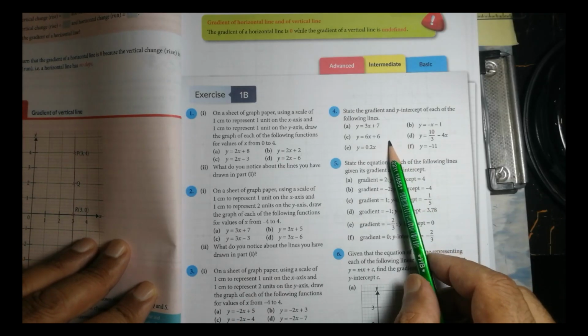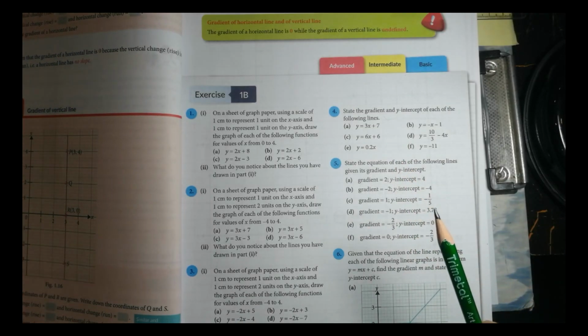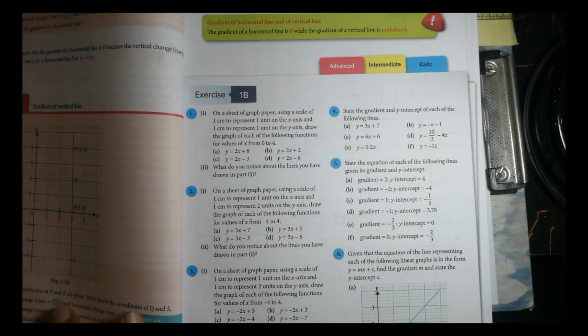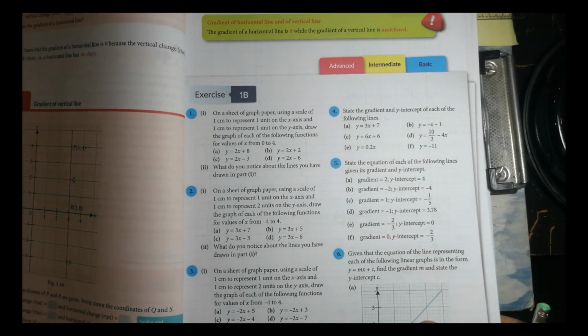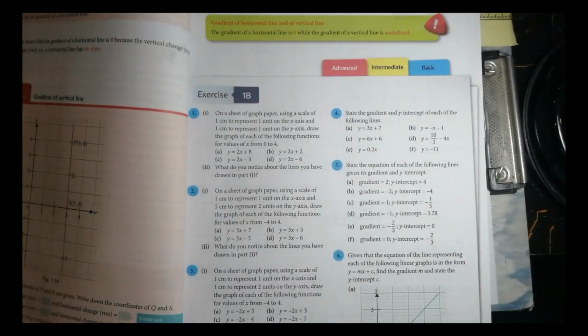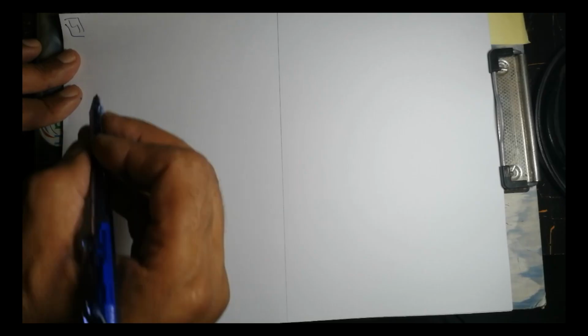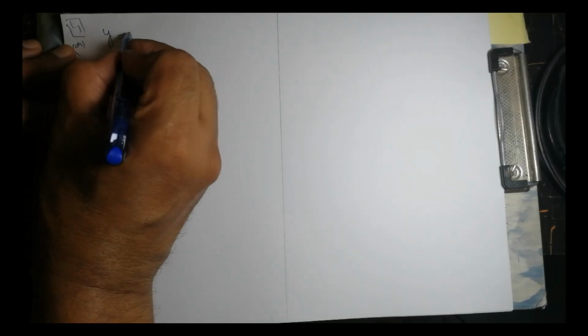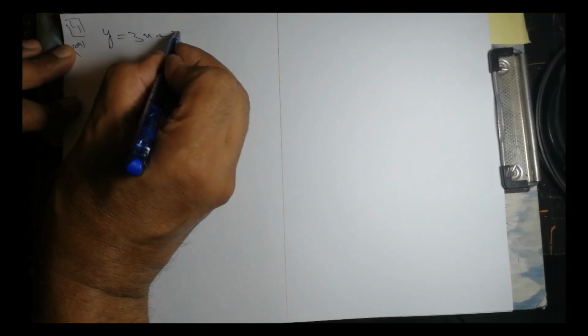And as I mentioned, the standard straight line equation is y equal to mx plus c. Part A is y equal to 3x plus 7.